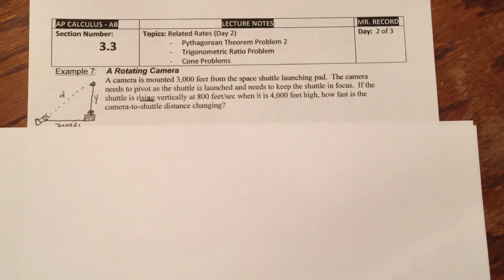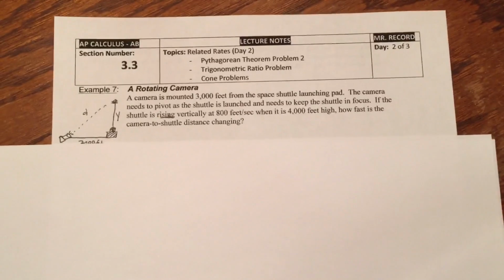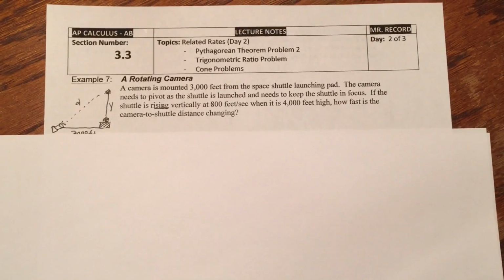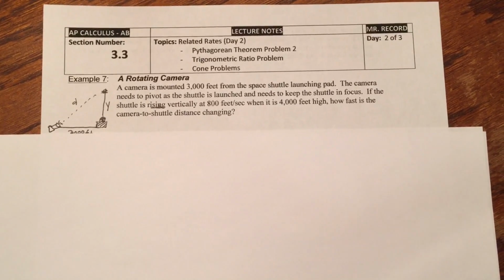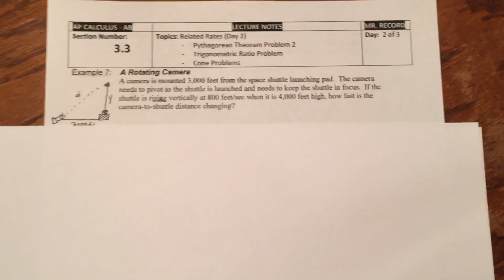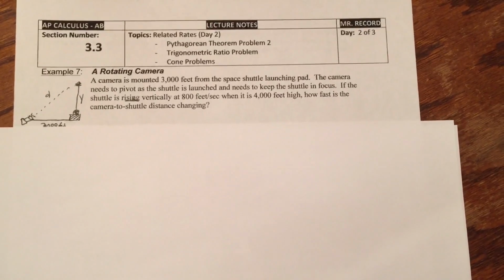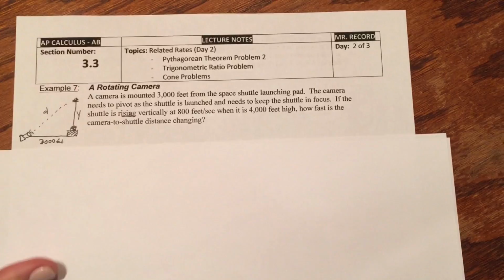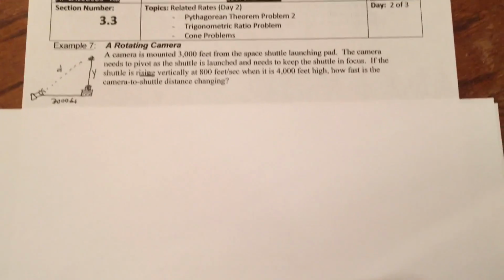Hey guys, so this is example 7. This should be on your pink pickup, day 2 of 3 for section 3.3, related rates. So I've drawn the picture here, but I'm going to go ahead and do it again just so you can see exactly what I did. And we're going to take this one step at a time like we always do.